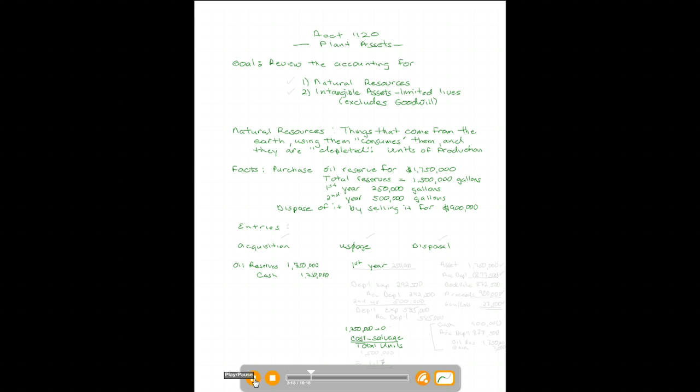We didn't plan on selling it when we bought it, so no salvage, and we think that we'll mine or harvest, I guess it's not mining, 1,500,000 gallons. Let's do the math of this. 1,750,000 minus 0 divided by 1,500,000 gives us our cost per gallon, and I get $1.16. What do you get? Well, I checked the math, and I probably ought to round up to $1.17 because it's $1.1666.